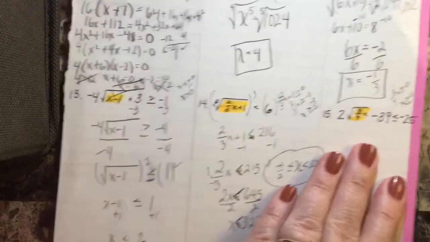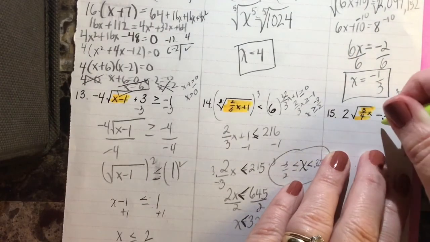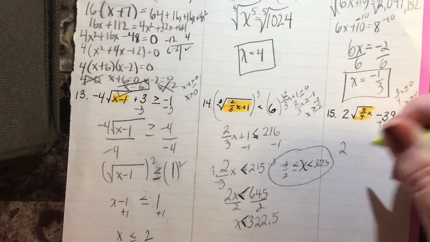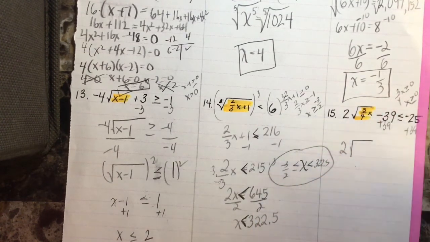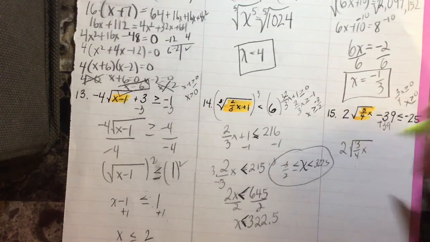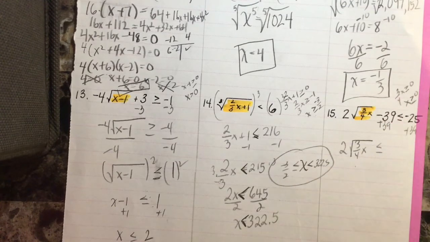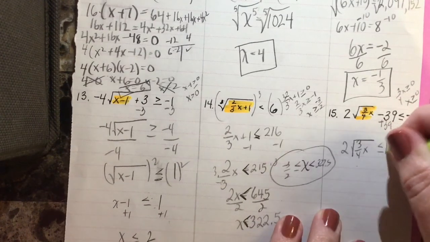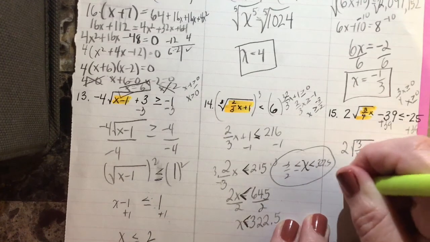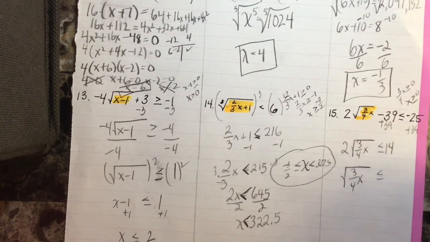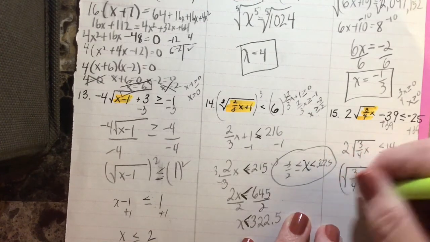Now let's do this one. I'm going to add 39. So 2 times the square root of 3/4 x is going to be less than or equal to, is that 14? Multiply both sides by 2. The square root of 3/4 x is going to be less than or equal to 28.